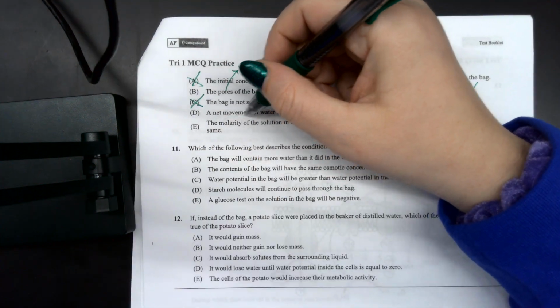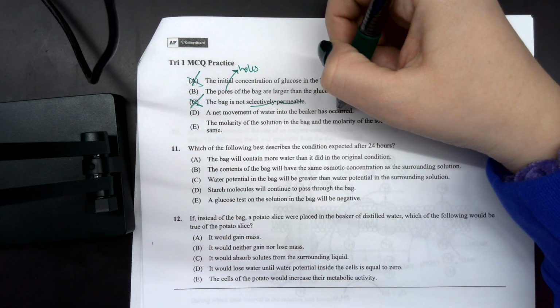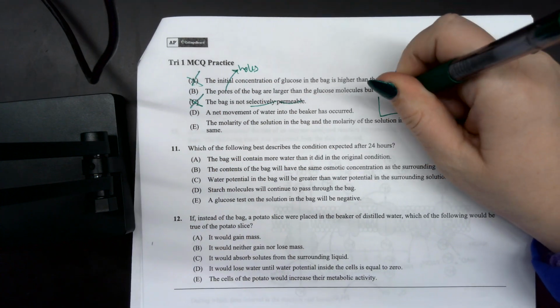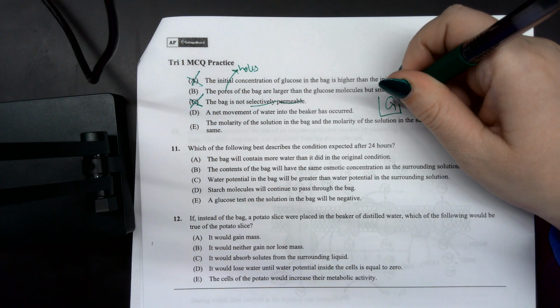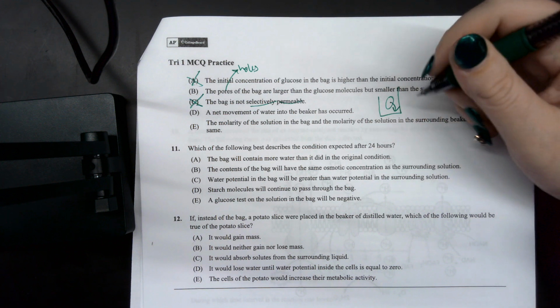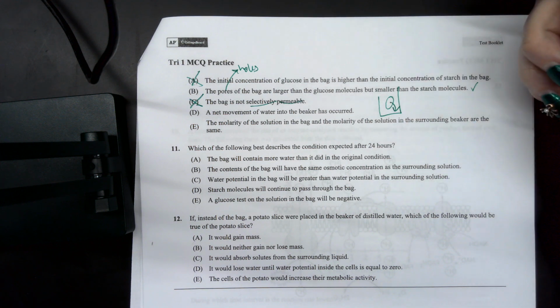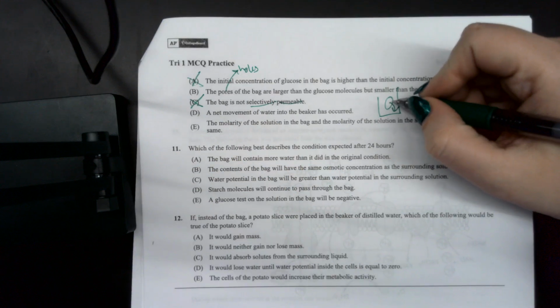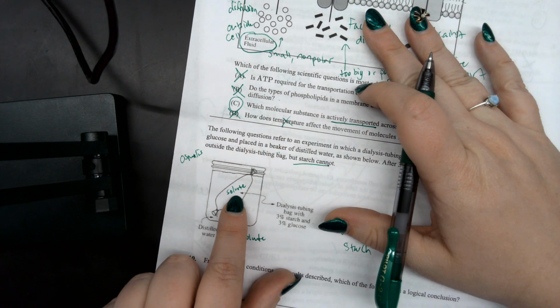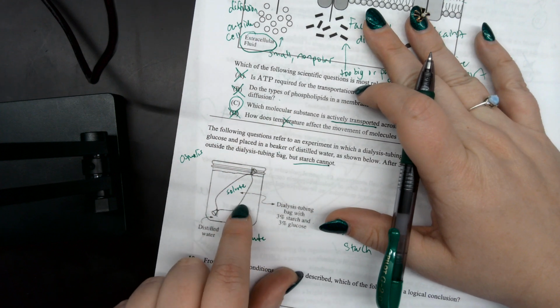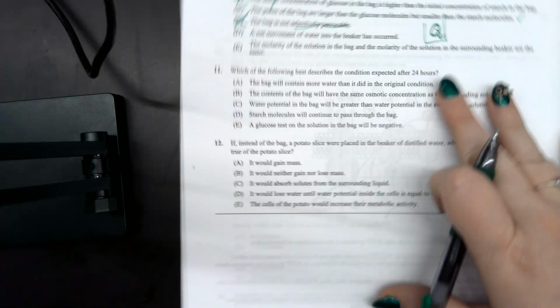D, a net movement of water into the beaker has occurred. So if I have my setup like this, and water is going into the beaker, well, the beaker has to have higher solute concentration, but that's not the case. In this, it says that this has higher solute concentration, so water should be moving into it.